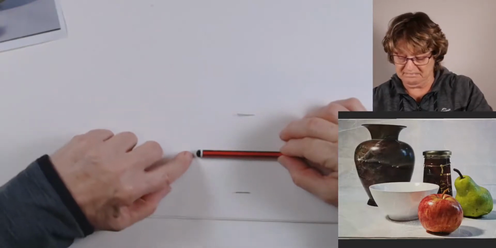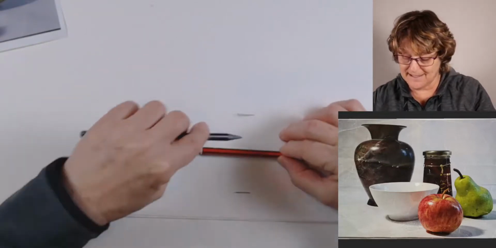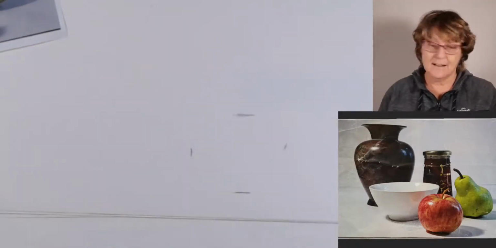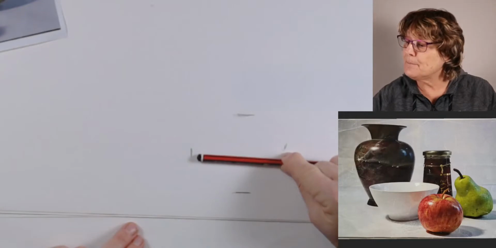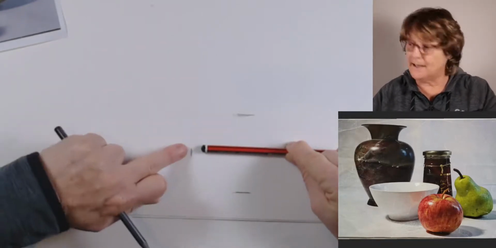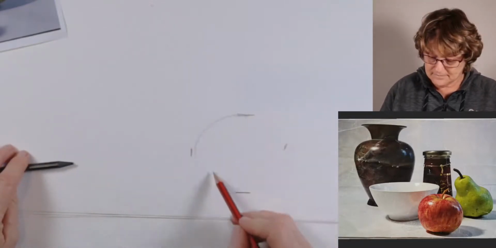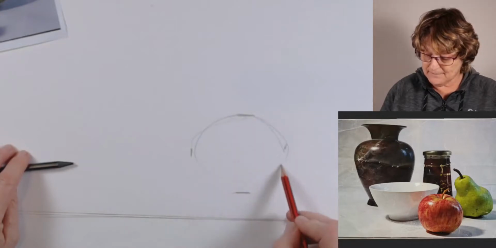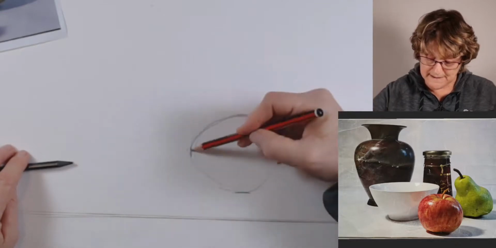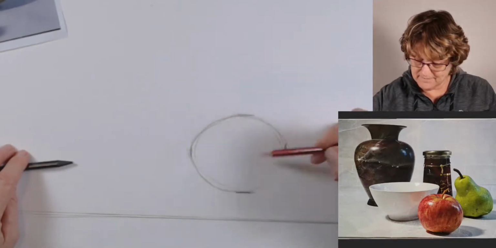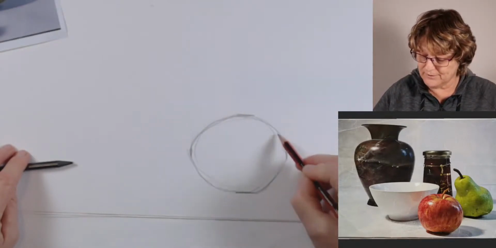So I'm going to get another pencil and I'm going to go, let's make it a little bit bigger than the height. That's the height. Compare it to the width. Yep, that's about right. It's a little bit bigger. Yep. So now I can kind of draw my apple in, trying to keep it to the size that I put in, all those marks that I put in, looking at the shape of the apple in the photograph.